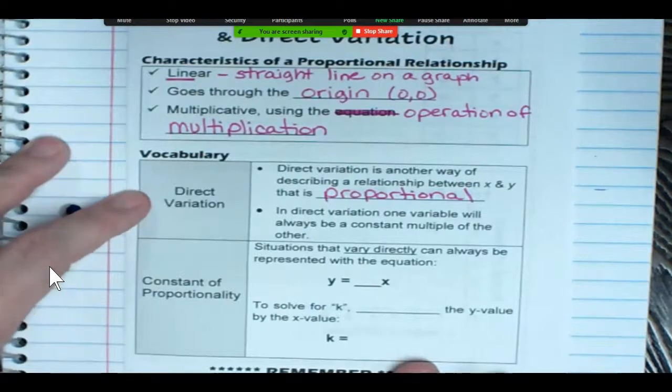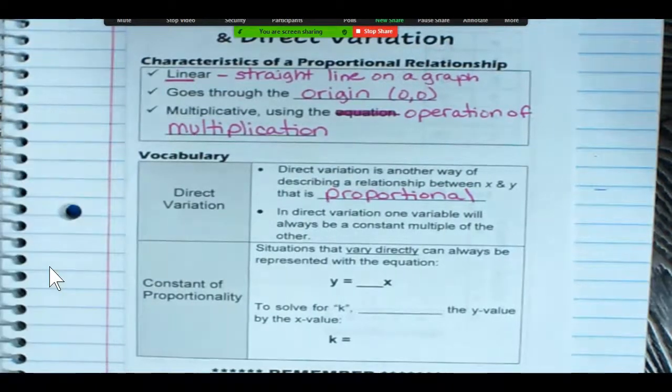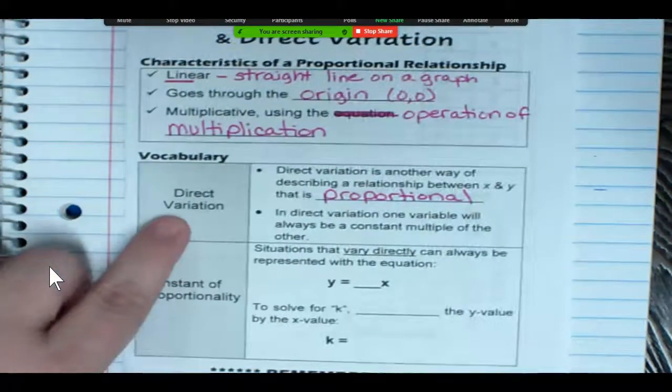It directly varies. Remember when we talked about, what does the word proportional mean? It kind of means equal, right? It's the same. Remember when we did equations? Equations have to be proportional. They have to be balanced. What you do to one, you do to the other. Well, that's kind of like how a proportional graph works. What happens to x causes the y. Okay? So it's a direct variation.